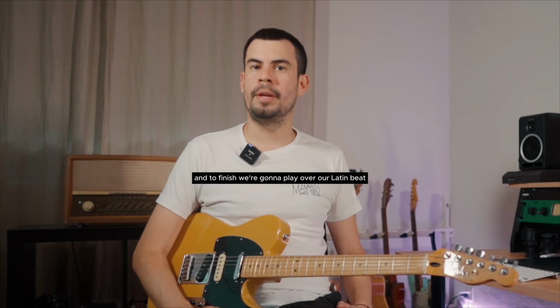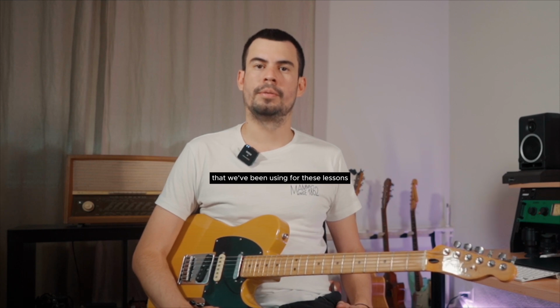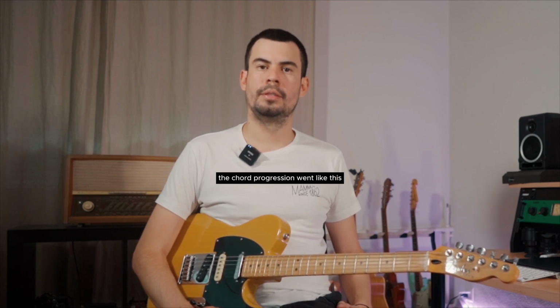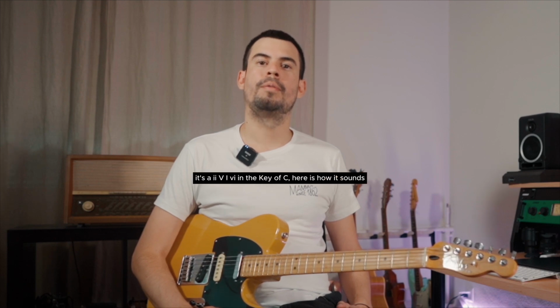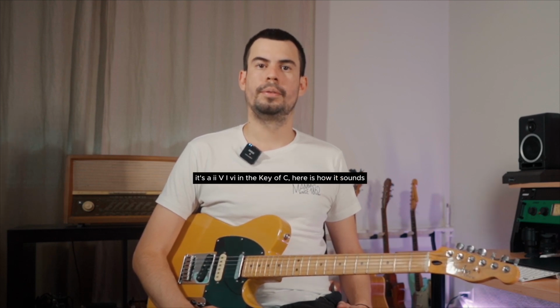And to finish, we're going to play over our Latin beat that we've been using for these lessons. The chord progression went like this: D minor to G major to C major to A minor. It's a 2-5-1-6 in the key of C. Here's how it sounds.